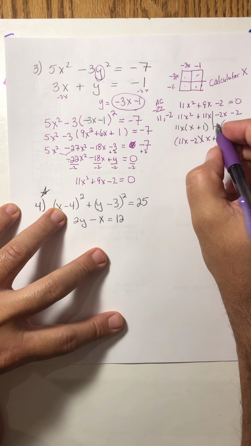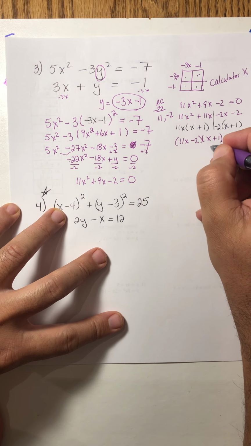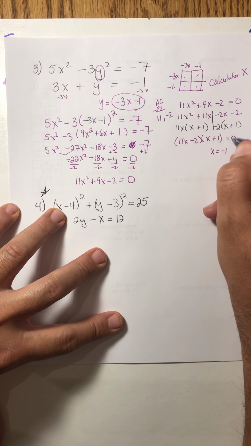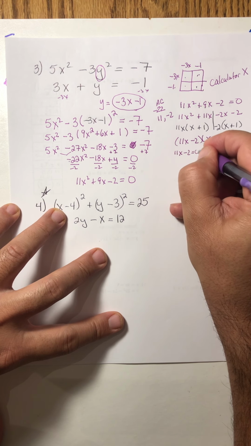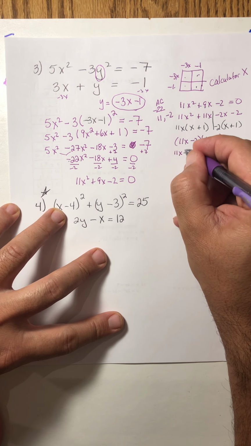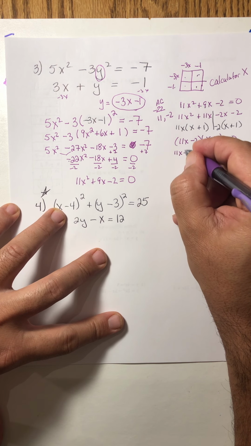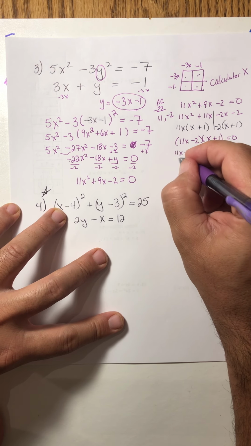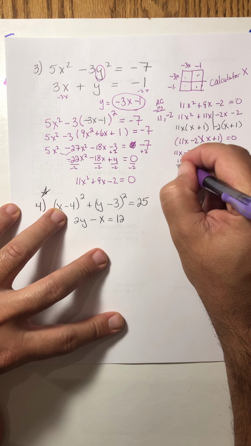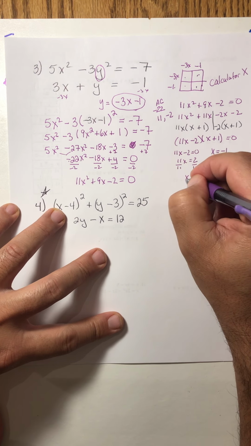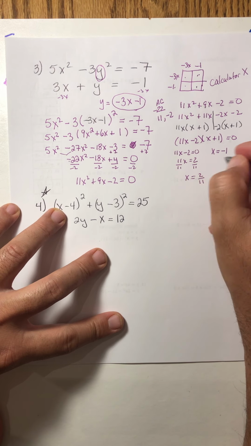Okay, that's right, we set each piece equal to 0, so this x equals negative 1. We've done this. I'll divide it out. So 11x minus 2 equals 0. We add 2, right? And after we add 2, what do we have to do? We divide by 11. So 11x equals 2, and then divide by 11. So we have x equals 2 over 11, and x equals negative 1.